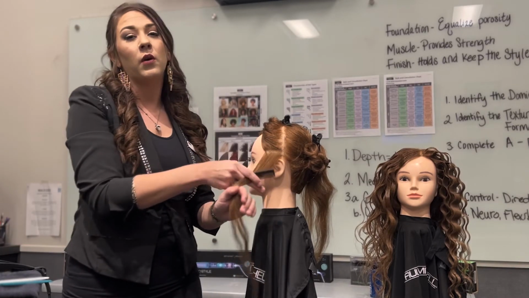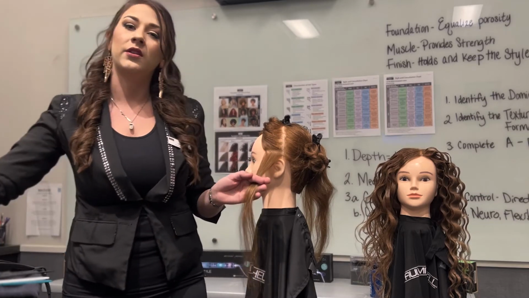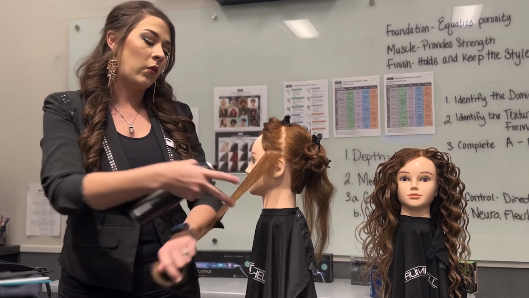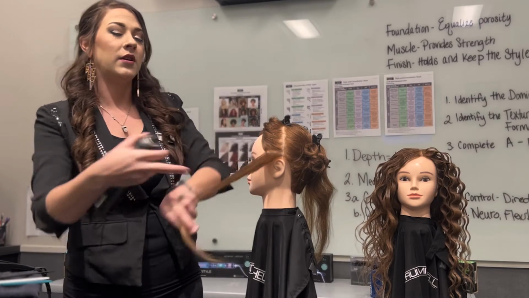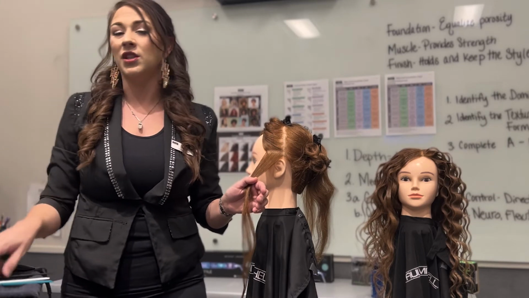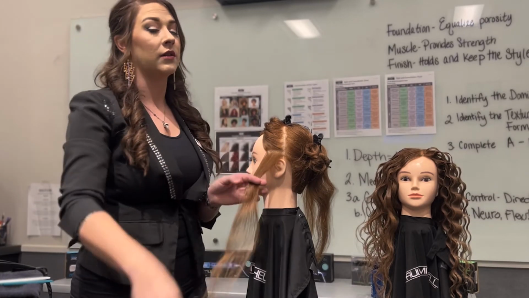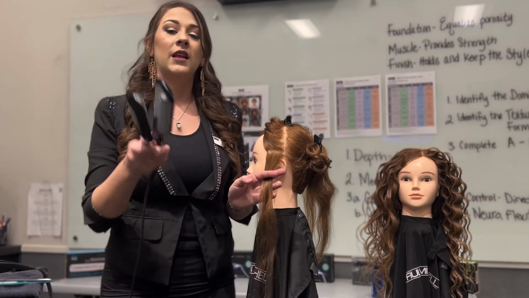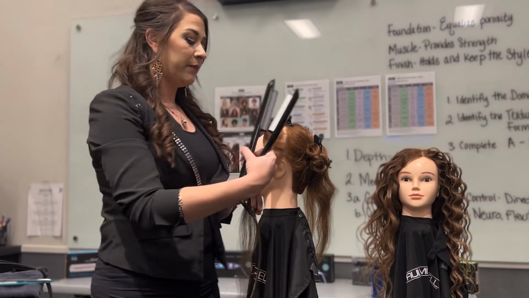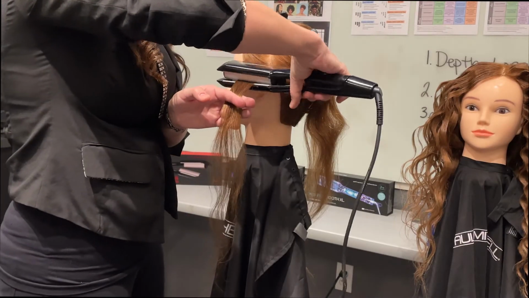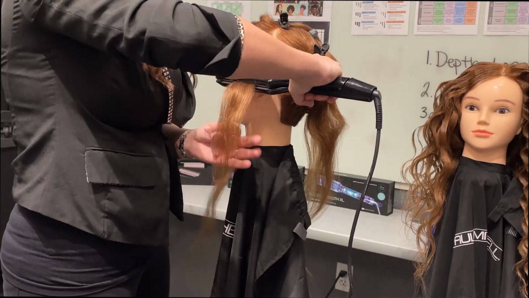The difference between my waver technique versus my straightener technique is I do add my finish spray as a working spray as well, just because I noticed that the waver does have a tendency of getting a little bit hotter and I can go through the sections a little bit quicker, but I do still follow up with a finishing spray at the end. So again, we are going to take the Paul Mitchell waver. We're going to go ahead in at the base and we're going to hold it for roughly about 5 seconds.